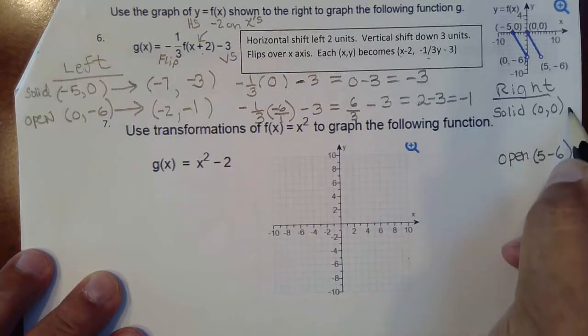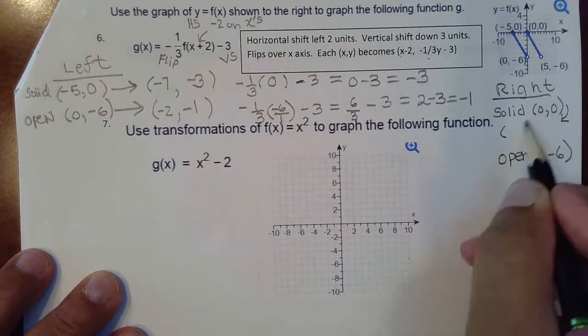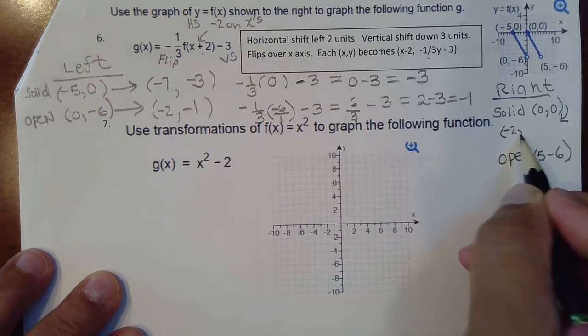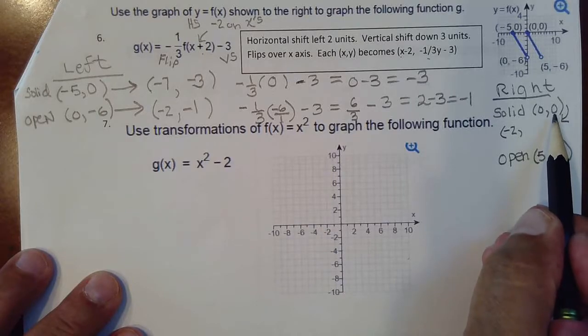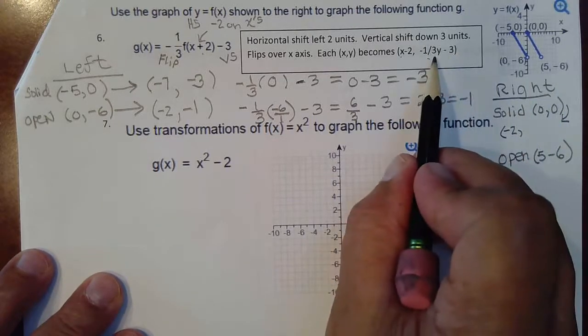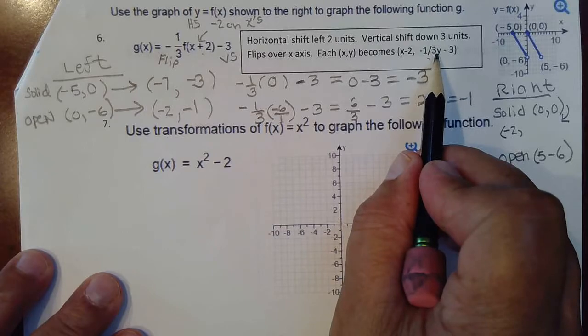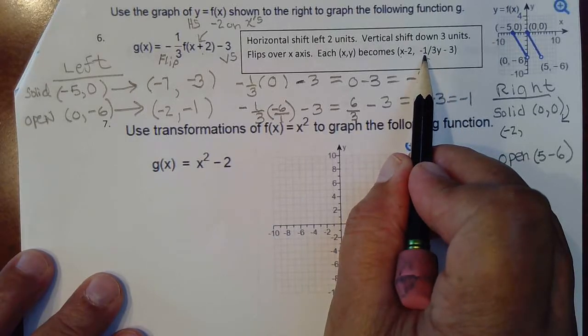Okay, so I'm going to have to just do this down here. The point that goes with this will be 0 take away 2, negative 2. And then when you do the y's, remember you are plugging in that y value and then multiplying it by negative 1/3 and then subtracting 3. Just like this plan says here. Take the y value, multiply by negative 1/3, and then subtract 3.